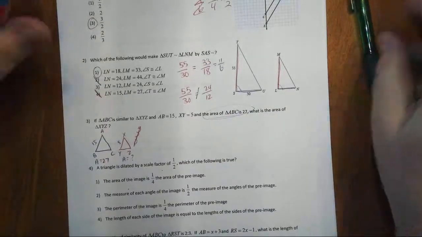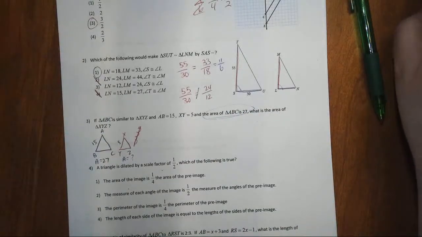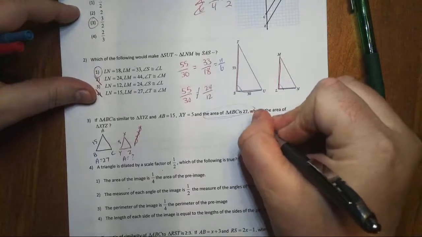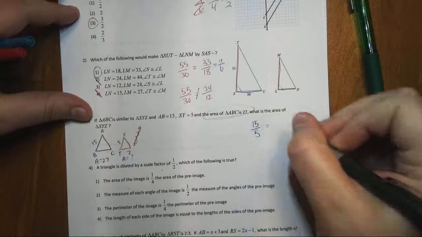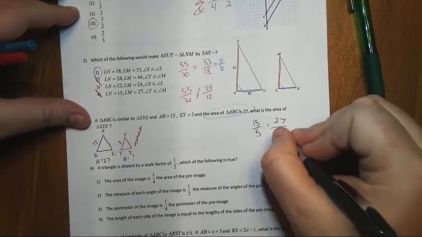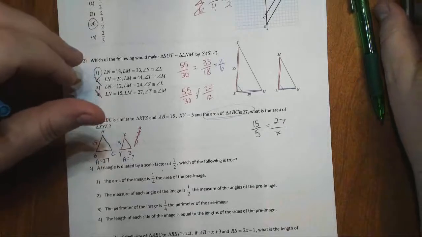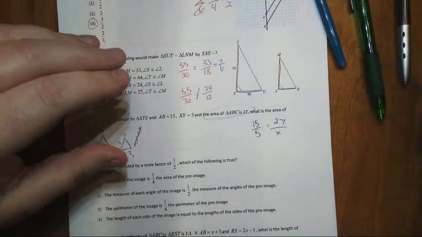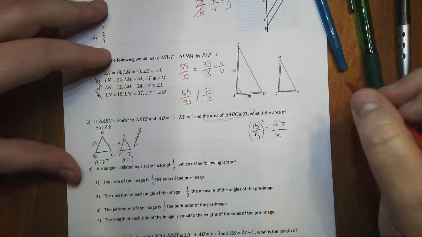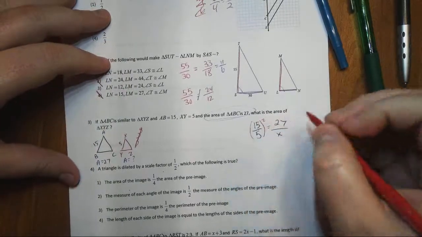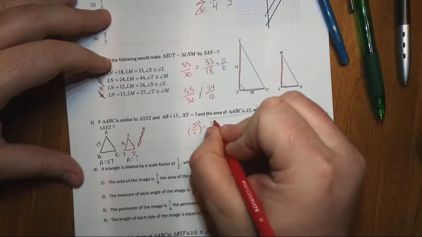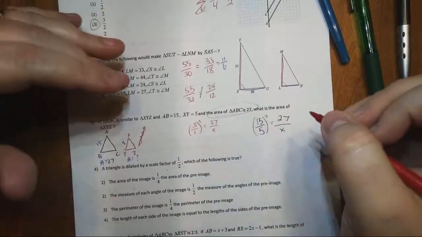Remember, the mistake people are going to make is they're going to say, I'm going to do 15 over 5 for that ratio equals 27 over, I don't know. And that's wrong, okay? Remember that we can't compare sides to areas. We need to square this. Now, if you want to reduce this down to 3 over 1 first, so it's 3 over 1 squared equals 27 over, I don't know, go ahead. It shouldn't matter.